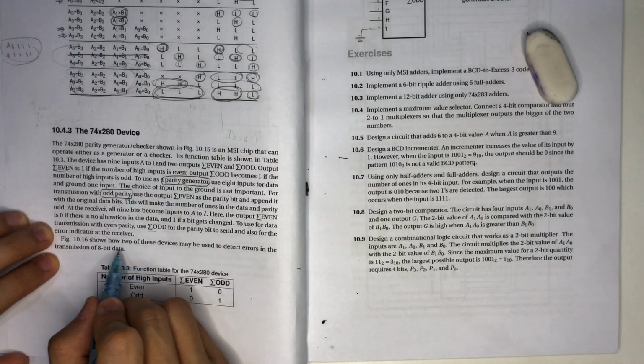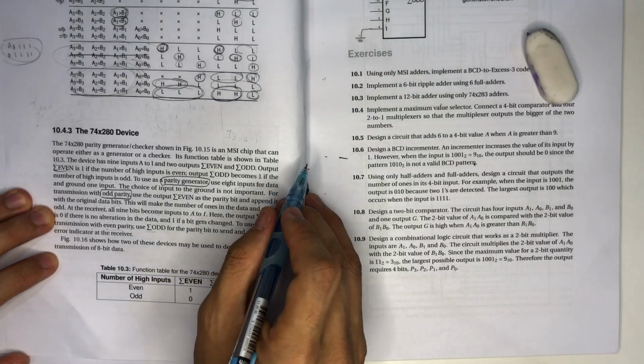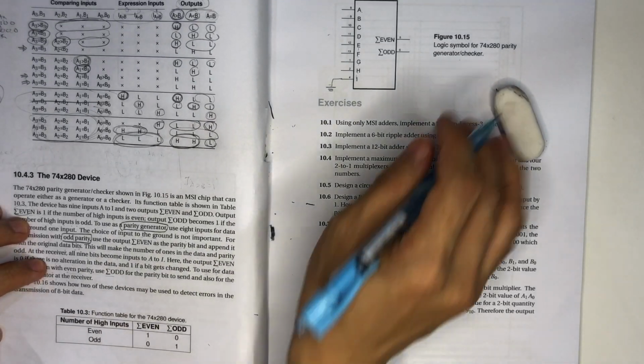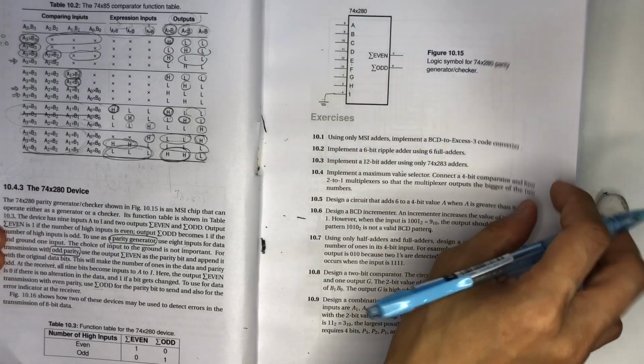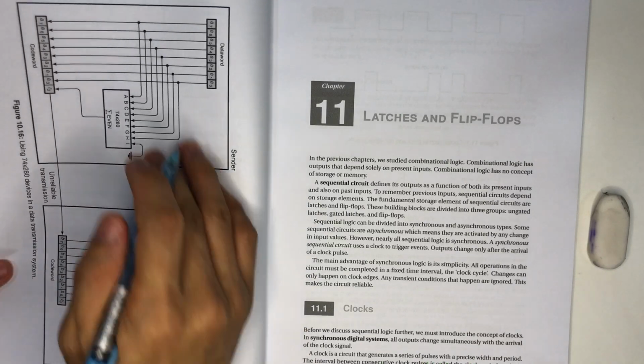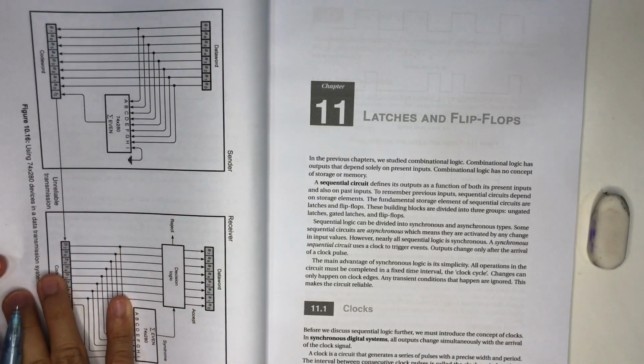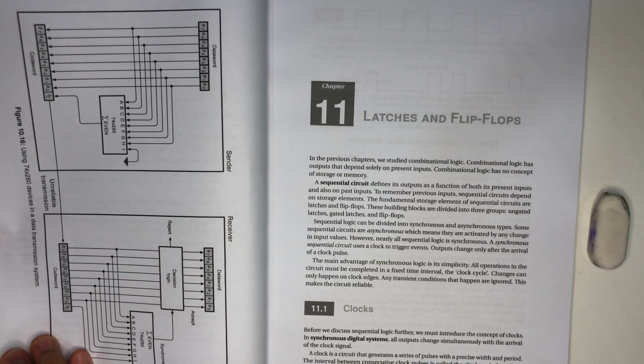Figure 10.16 shows how the device may be connected to detect errors in the transmission of data bits. This one is to check how we're going to check the errors. I think this one is quite straightforward.